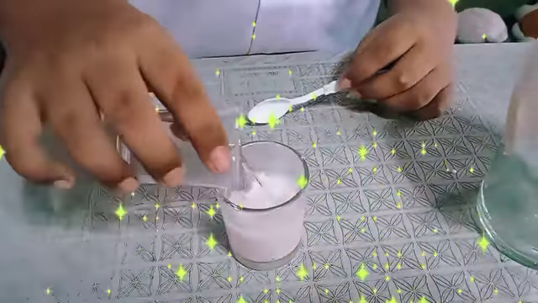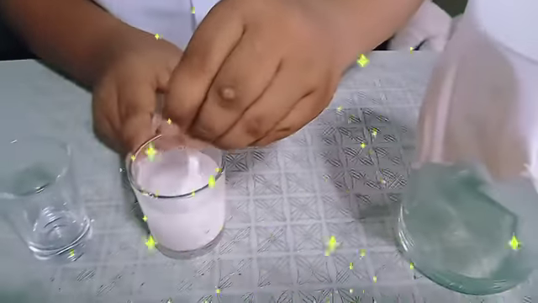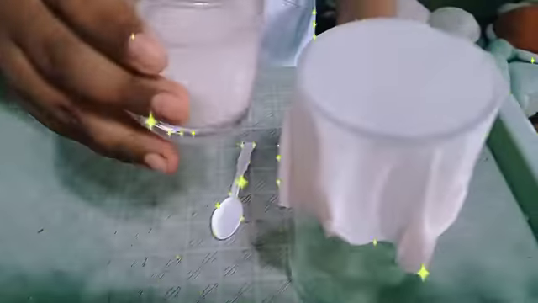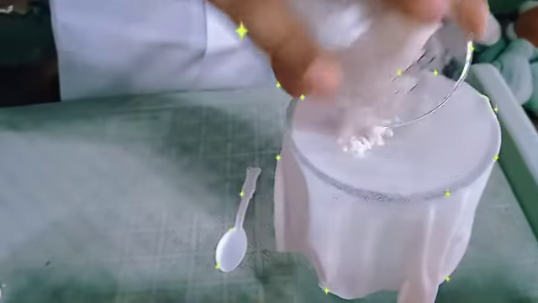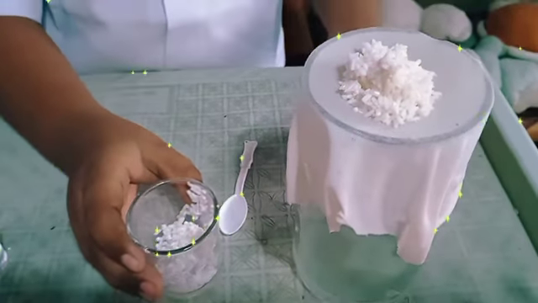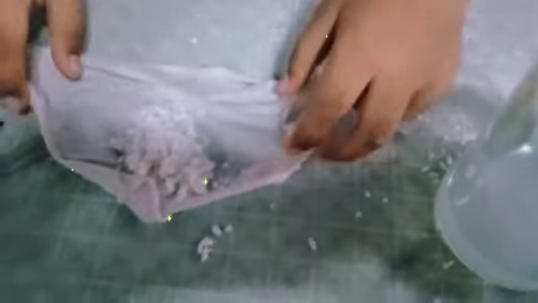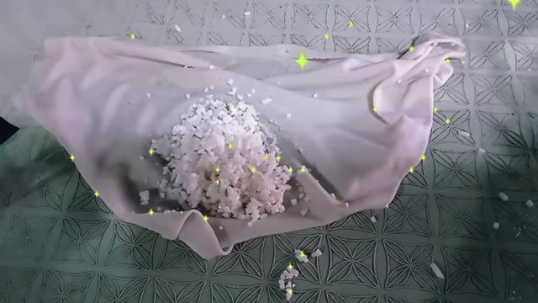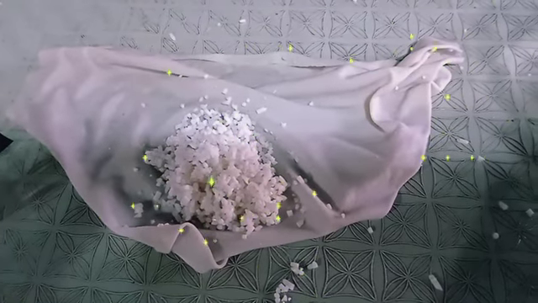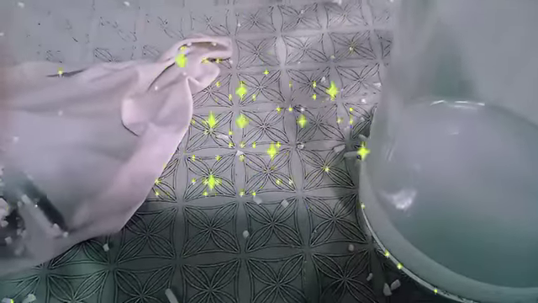Pour the water into the rice grains and stir. And pour the mixture into an empty bottle with a filter cloth. With the help of the filter cloth, the water passes through it, and the rice grains remain, and this is what we call filtering process.